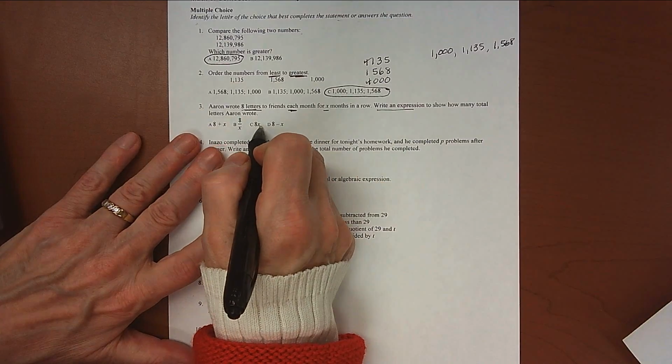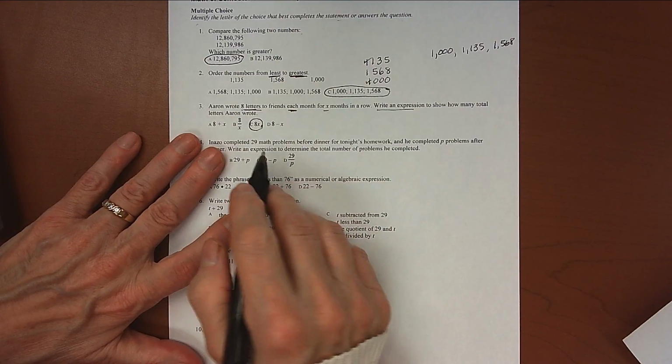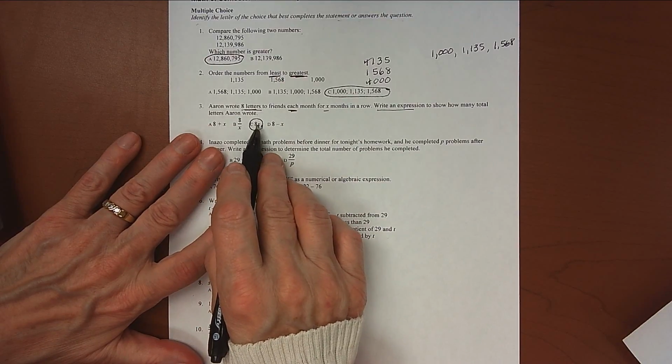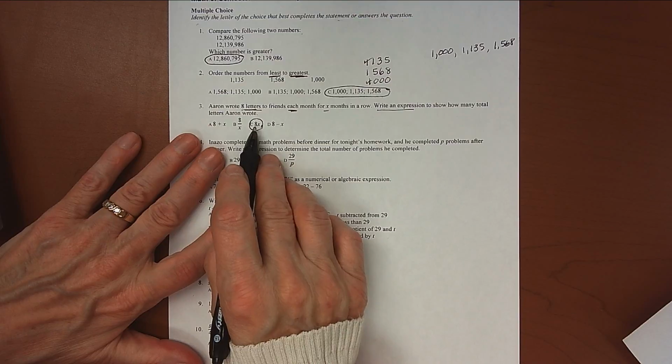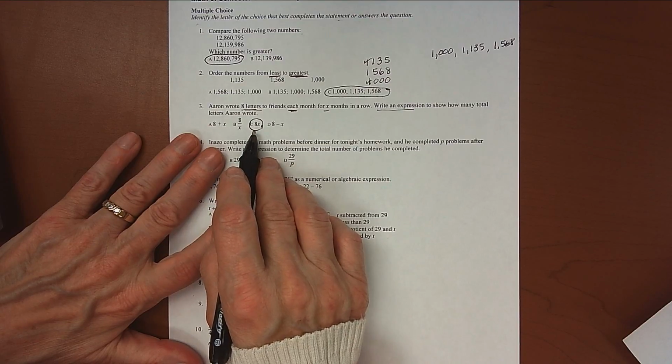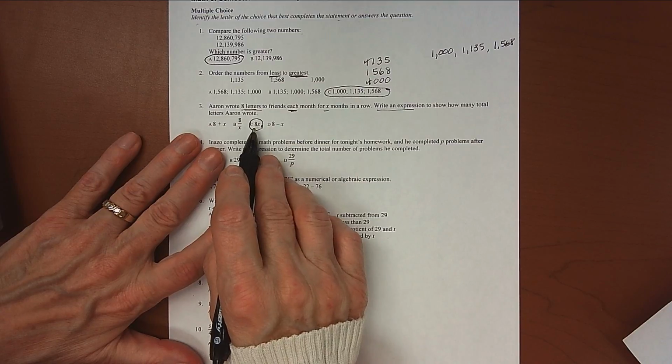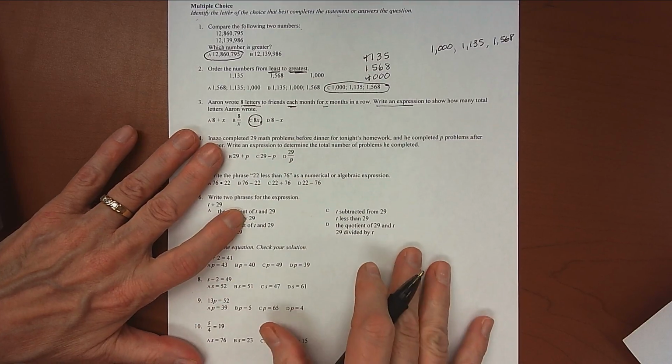Well, that's C here. Just a reminder, with our operation symbols, we don't use the multiplication symbol when we're putting a letter and a number together because they might get confused to be variables. And so we can just write the number next to the letter, and that means multiply.